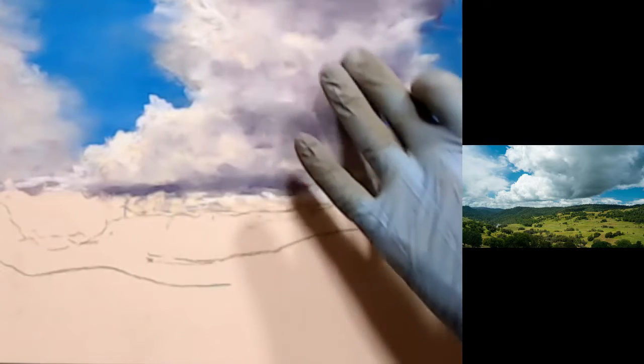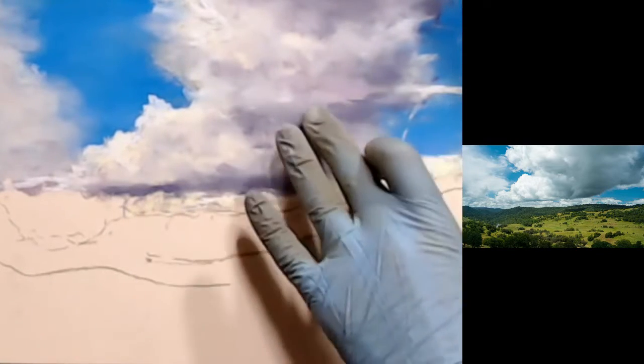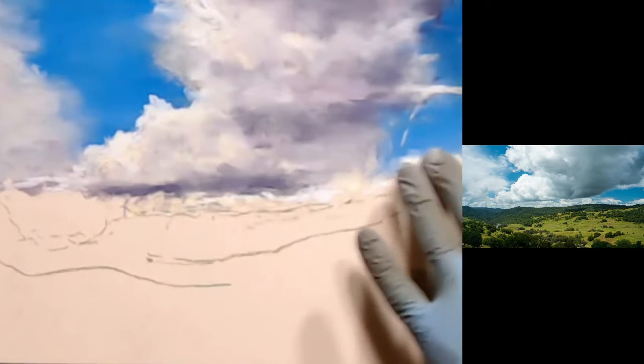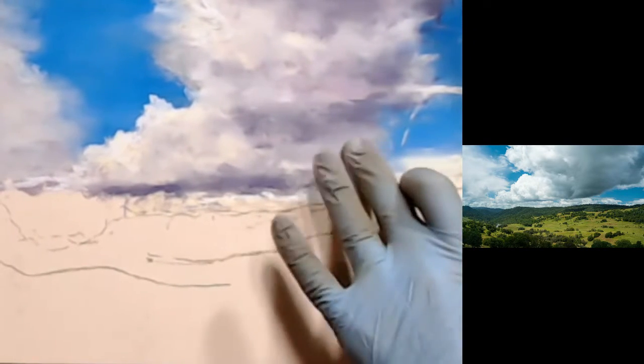There's some gray blue in the clouds. There's a little bit of purple in there. Definitely kick up your colors when you're doing clouds. Don't just stick with grays and whites, or blacks.